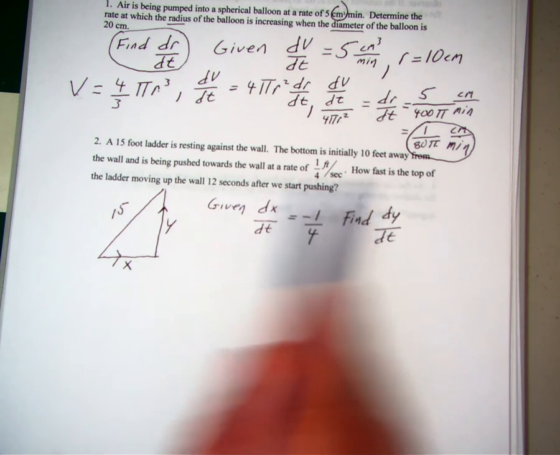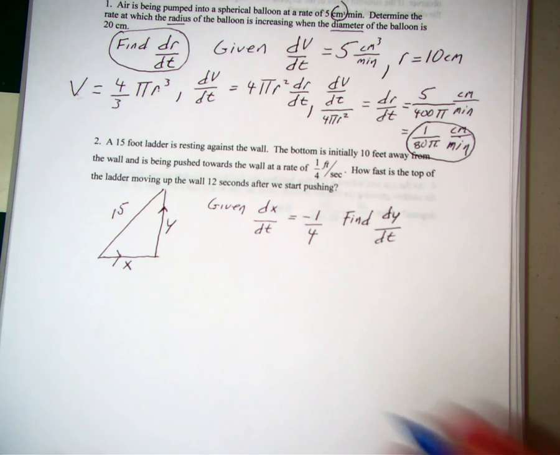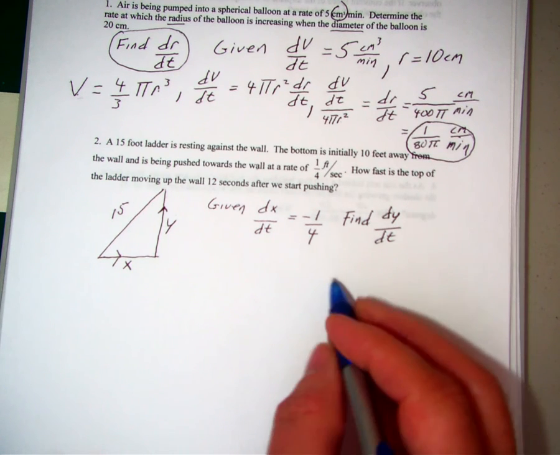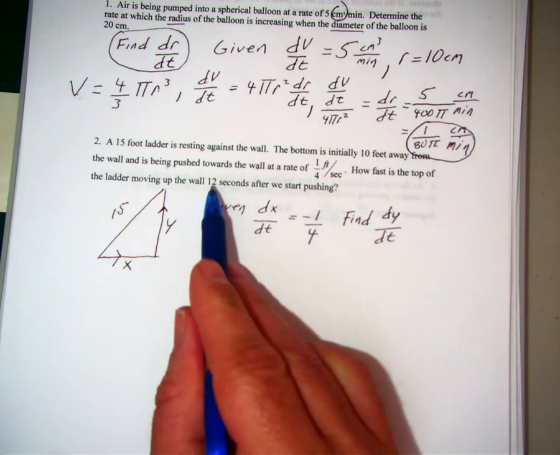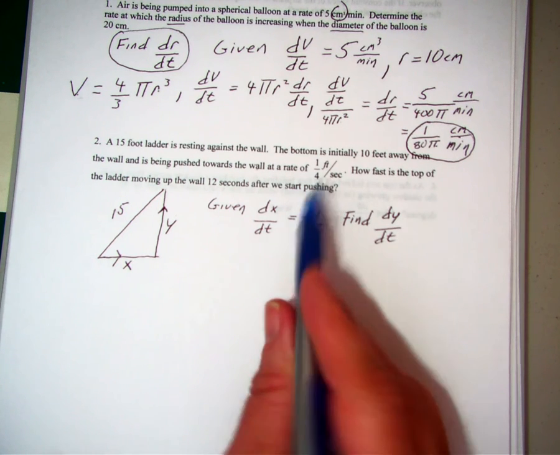How fast is the top of the ladder moving up the wall 12 seconds after we start pushing? Now, we can get that written down now, or we could get that written down later. It starts out 10 feet away, right? Okay, so it starts out 10 feet away. But how far would it move in 12 seconds? Well, wouldn't it move 3 feet, folks? Right, let's take a look here.